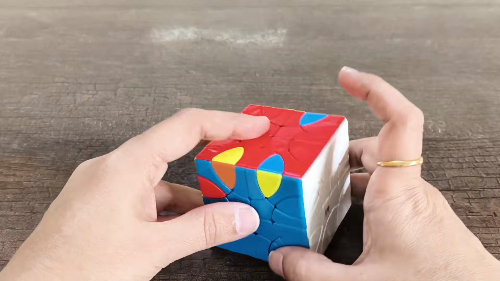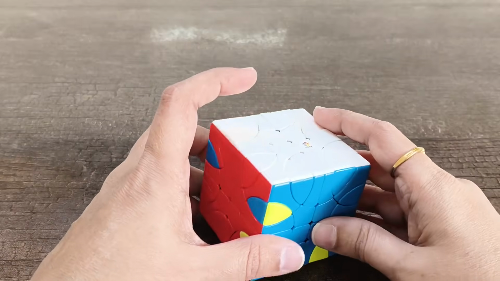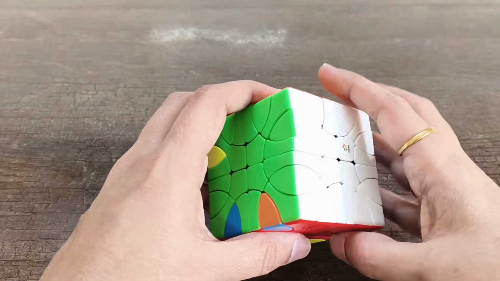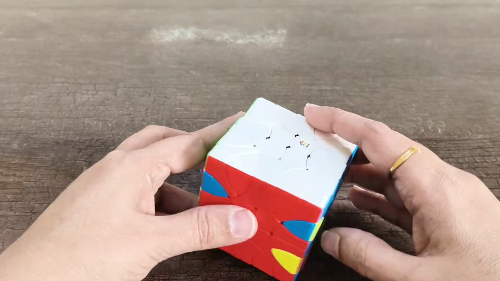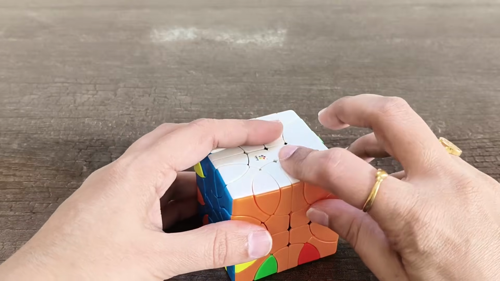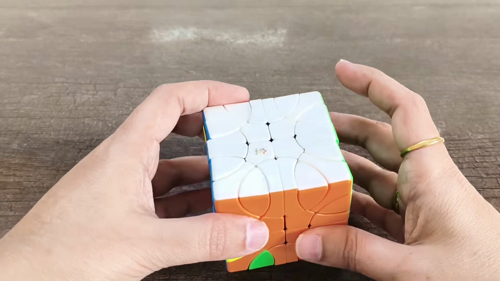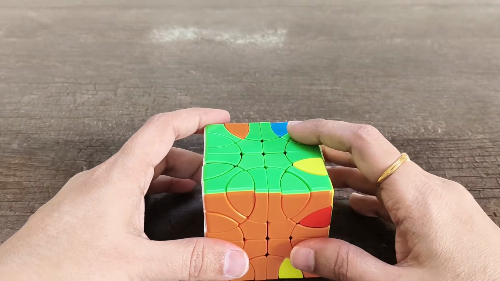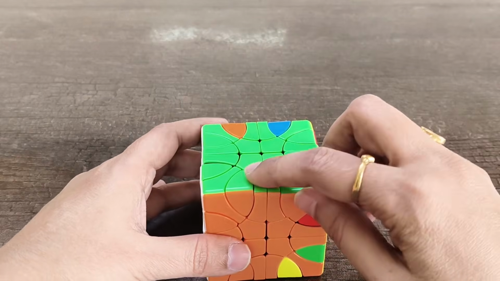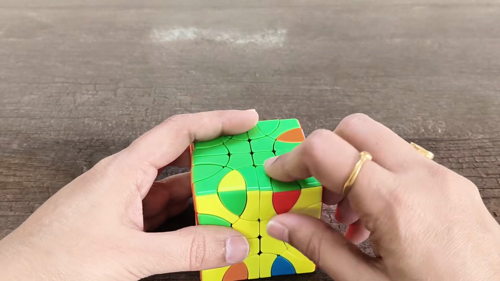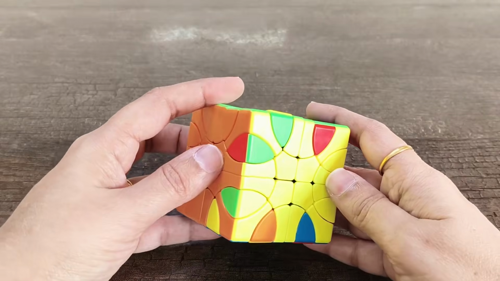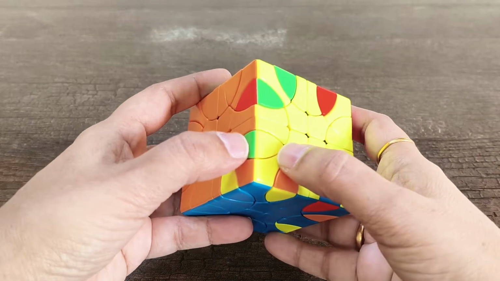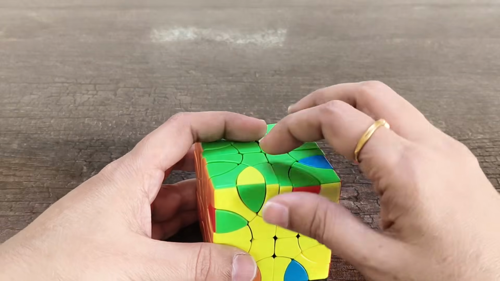So check properly before you do your next step. Check that have you disturbed anything. Like my white green is fine, white red is fine, white blue is fine, white orange is fine. So I put my white on the left, to my green here with orange. Now green with yellow. I need to do my green with yellow. So that green with yellow is over here.